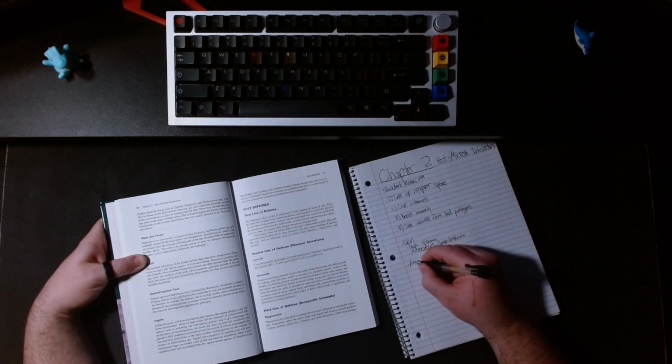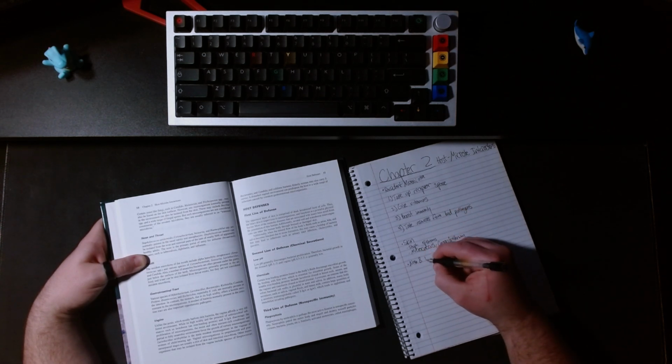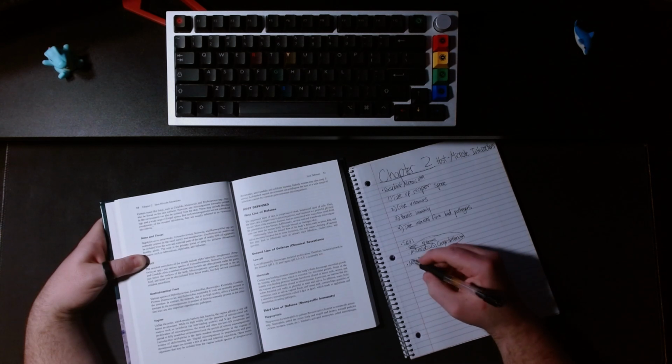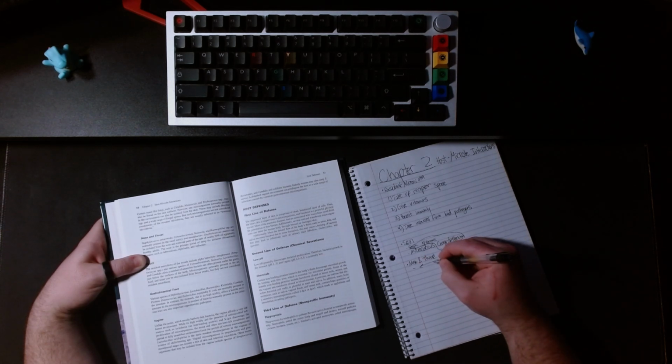Nose and throat. Staphylococcus epidermidis again, Corynebacterium, Neisseria, and Haemophilus species are normally present in the nasal cavity and nasopharynx.